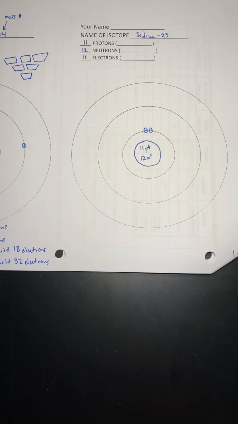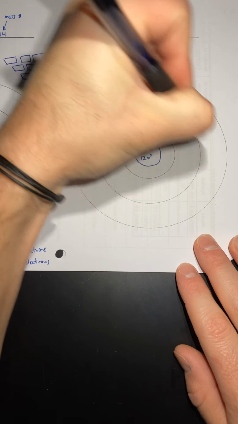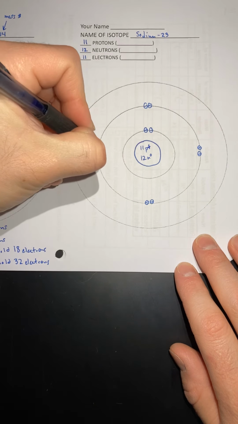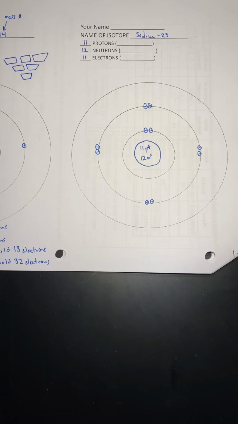How many do we have left? 9. Okay? 9 left. Well, the second energy level can only hold 8. Let's go ahead and fill that up. And the third energy level, how many are you going to have left?